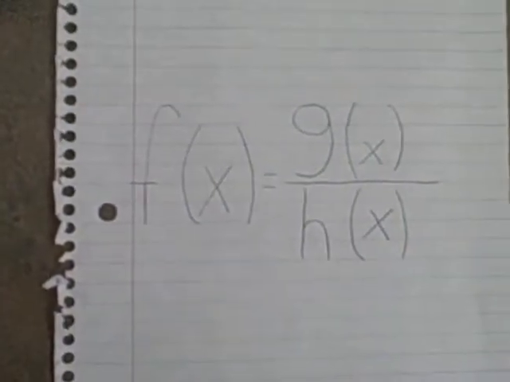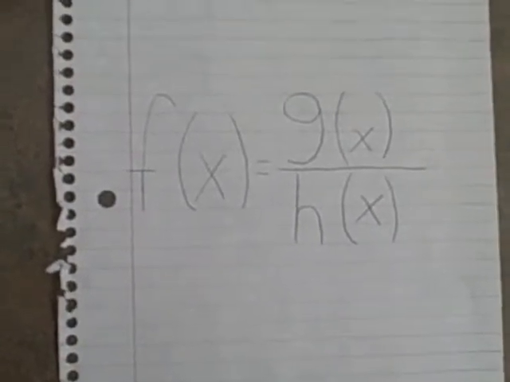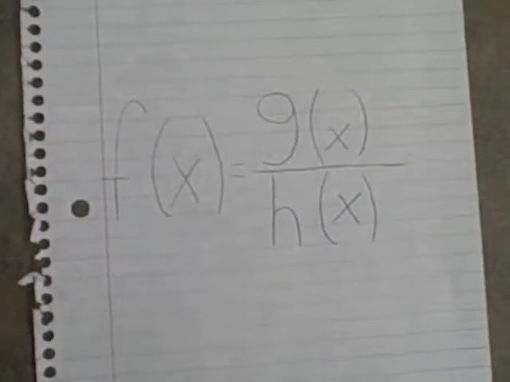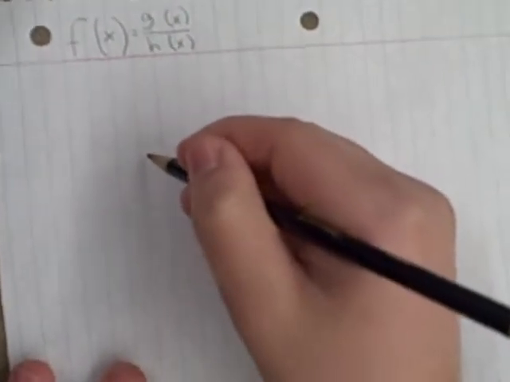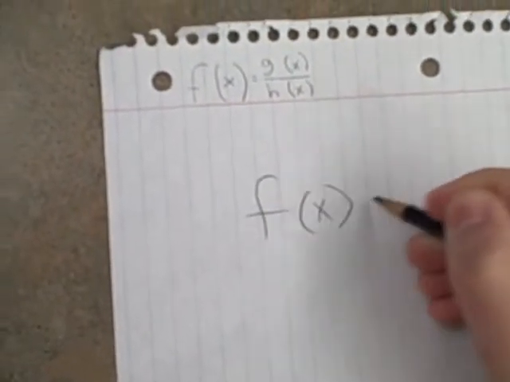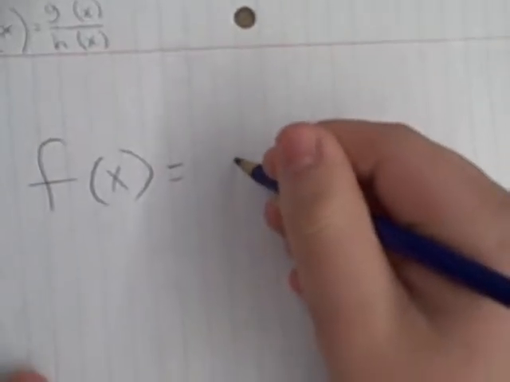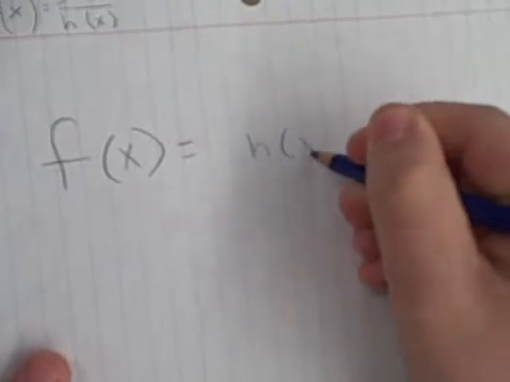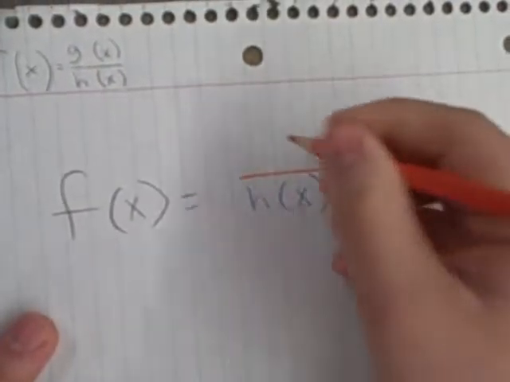Let's say we have a function that looks something like this. F of x equals g of x over h of x. So here we have the initial problem. Now what we're going to do is take the bottom, h of x, and multiply it by the derivative.